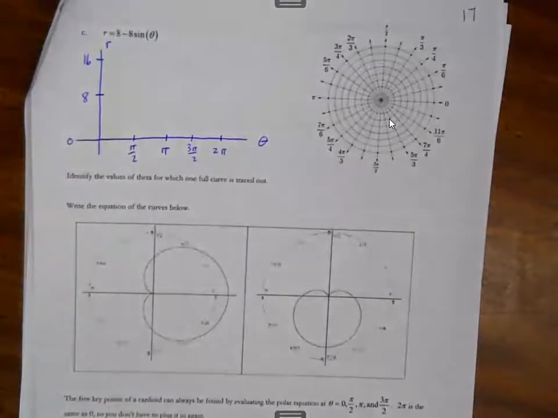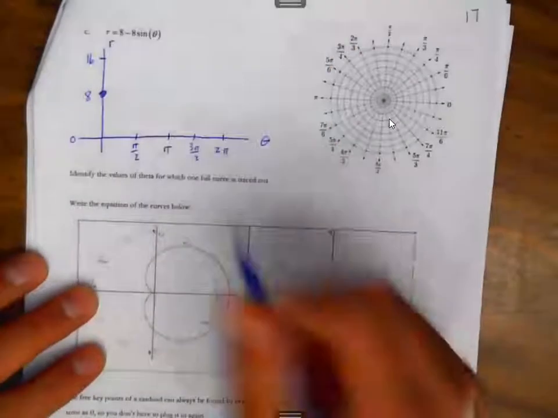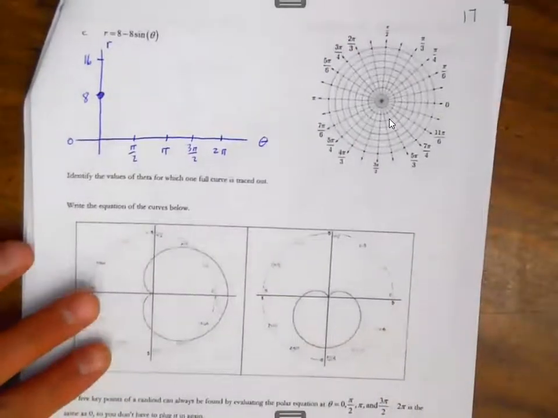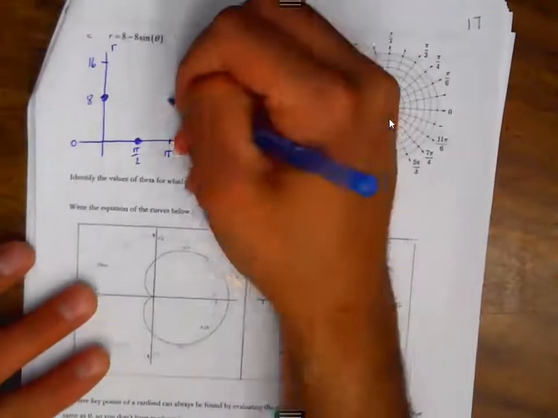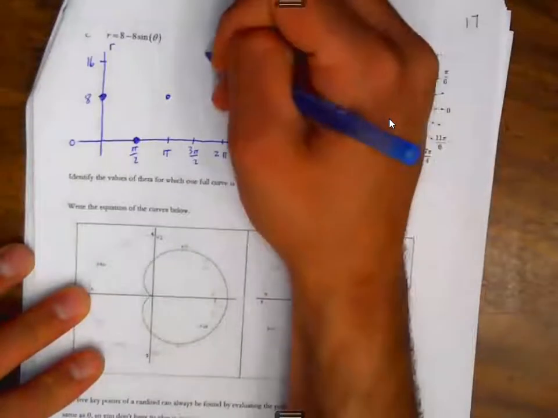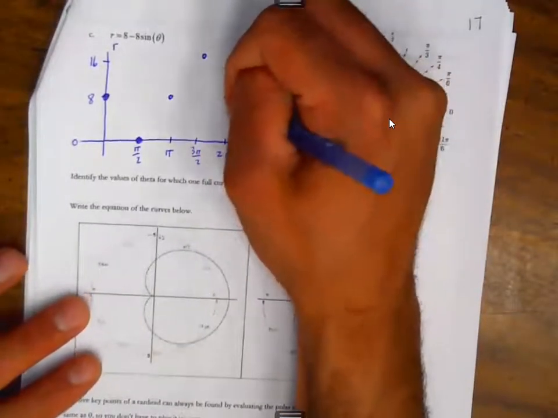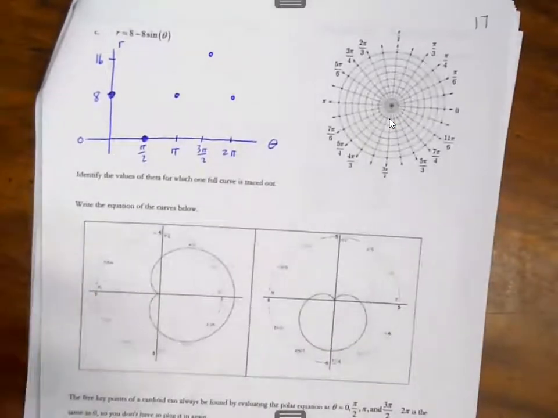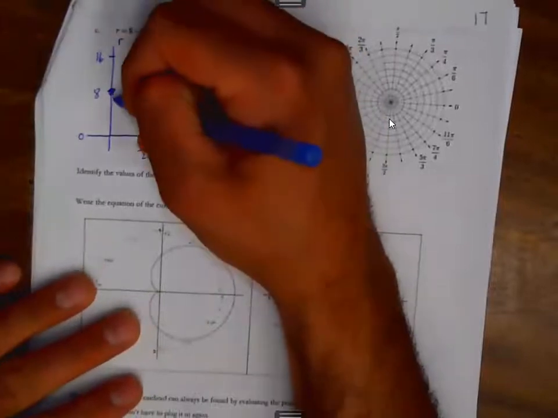All right. So 8 minus 8 sine of theta. That's going to start right at the midline because it's sine. Because the amplitude is negative, it's going to go down, and then work its way back up, and back to the top, and right back to where we started. So that's one full period. Connect the dots.